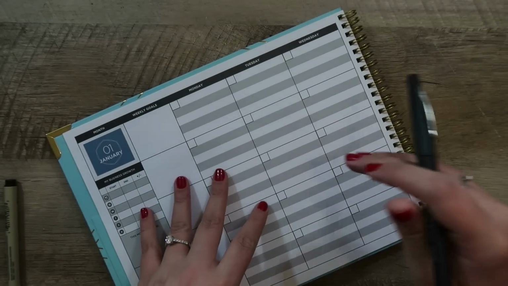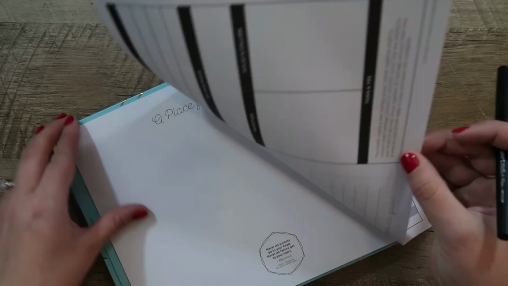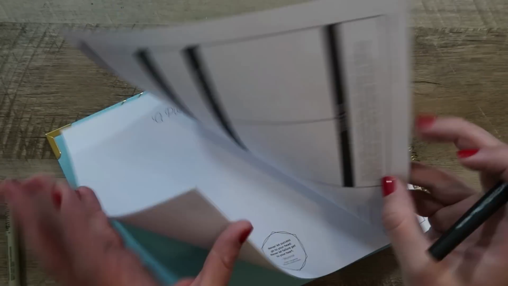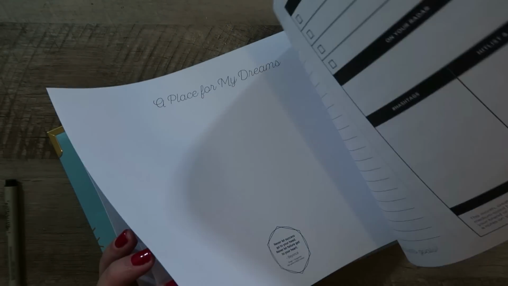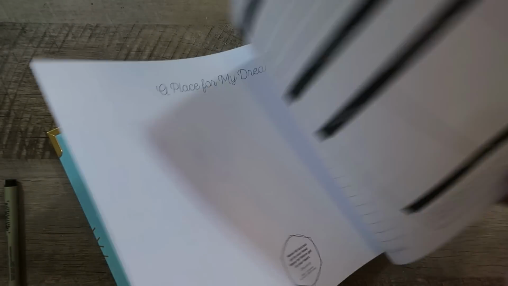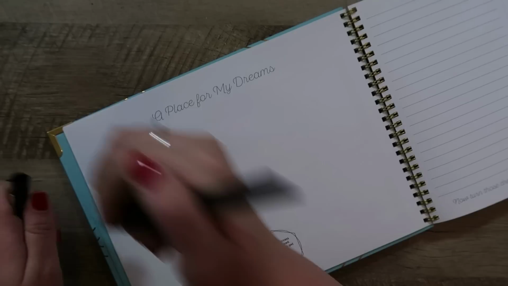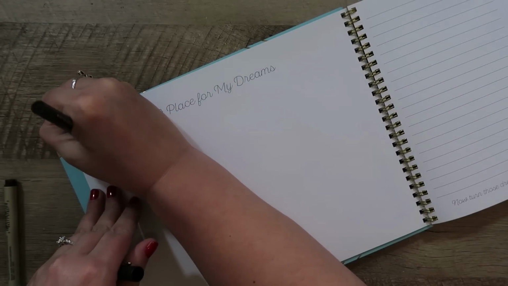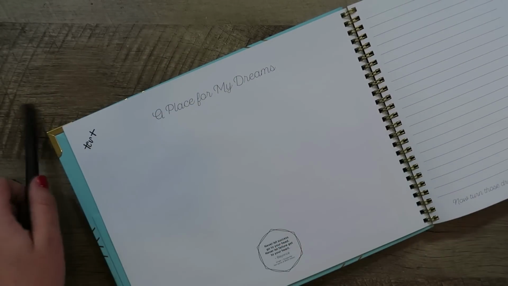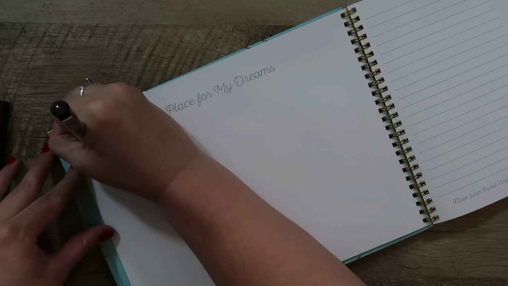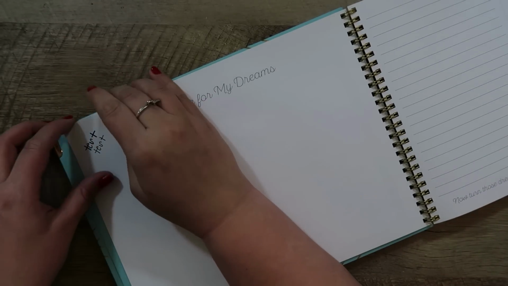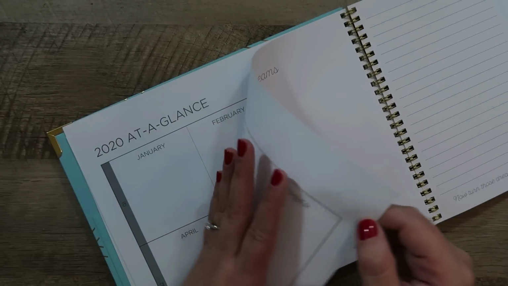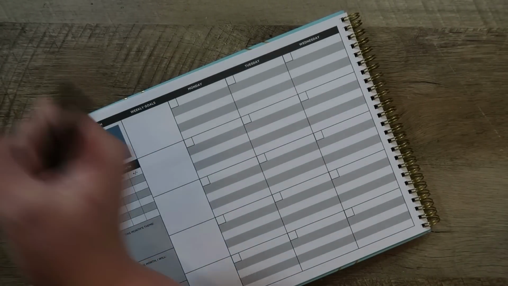I'm trying to decide what pen I want to use. I feel like this Papermate Flare is gonna shadow. I'm trying to decide if I want a pen test somewhere. Yeah, I'm gonna test right here. It doesn't shadow too bad. It's better than the ridging, so we'll start there.